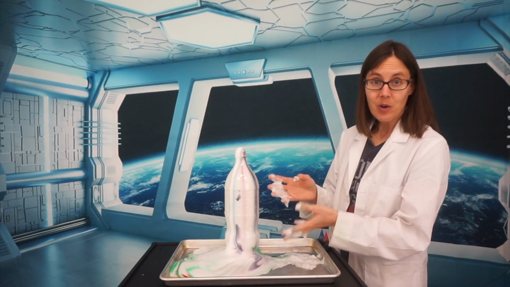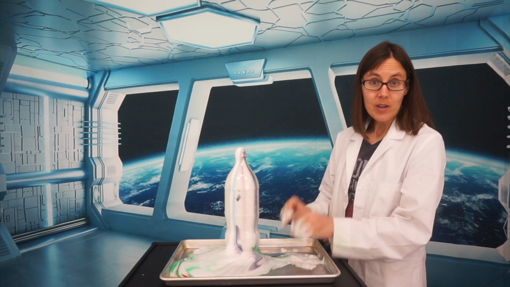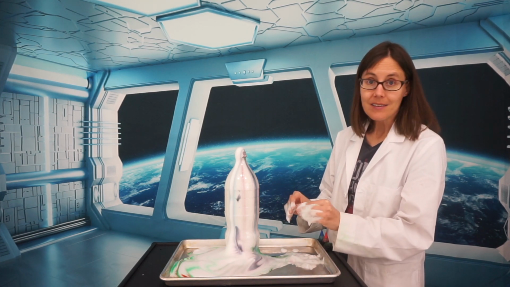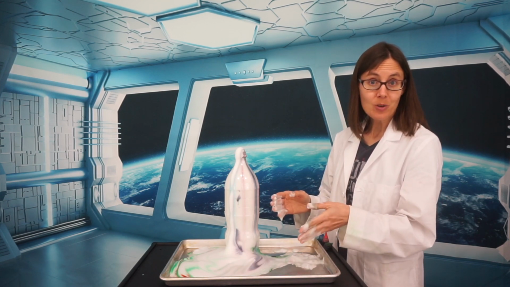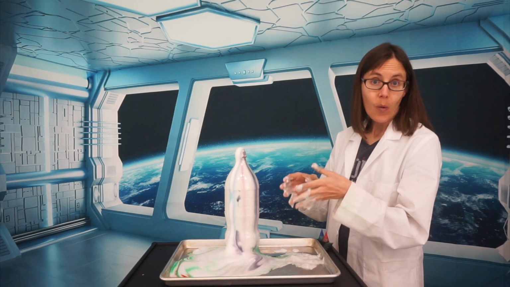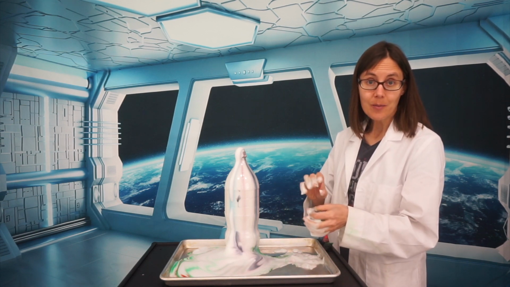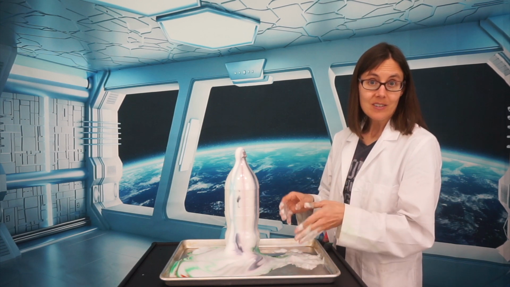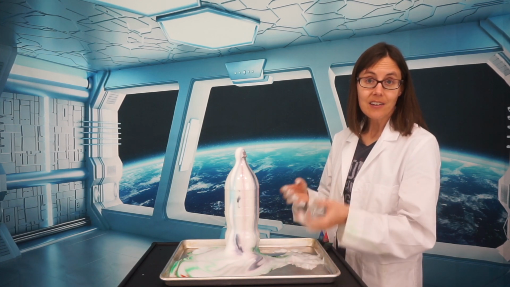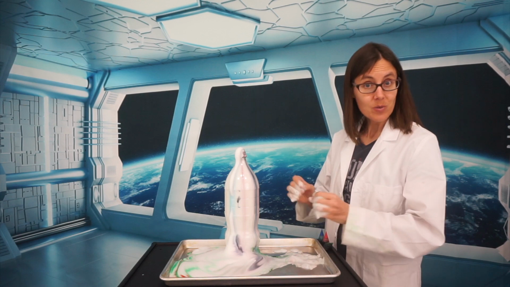And now that I've showed you a basic demo for how it works, we should try to see if we can optimize the amounts that are used, because I just eyeballed this. I didn't measure my yeast or my water or the hydrogen peroxide I used. So we're going to set up a little series of bottles and see if we can figure out what concentration of water and yeast and hydrogen peroxide gives us the best results.